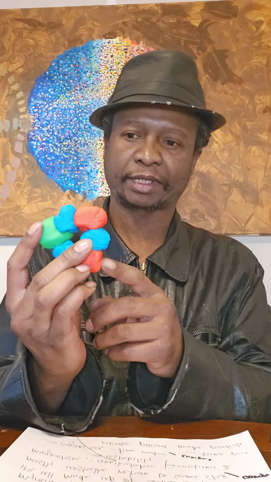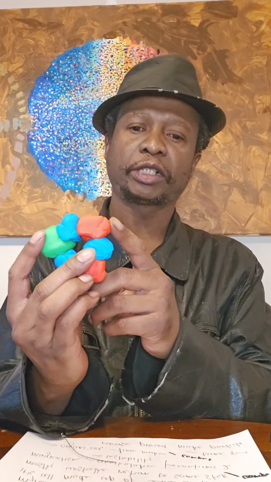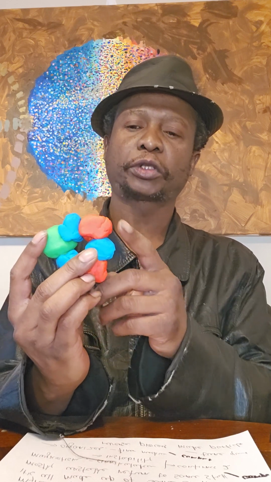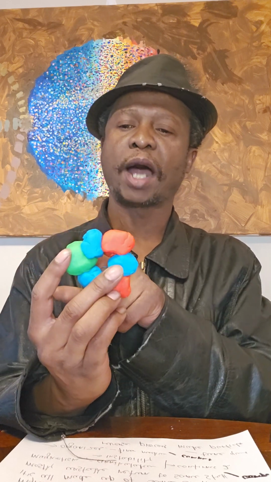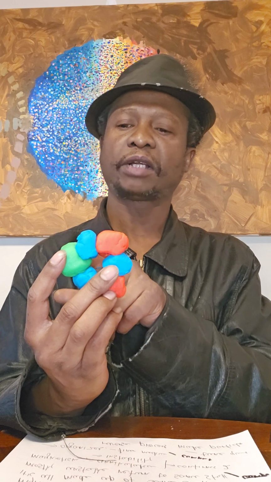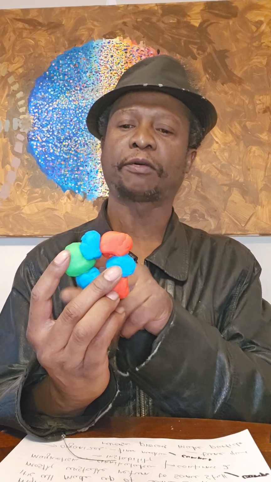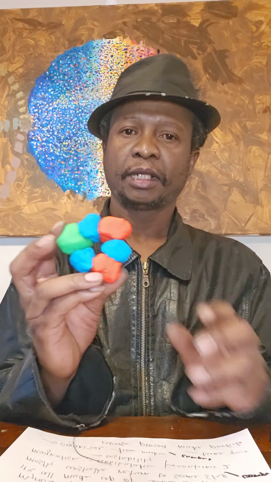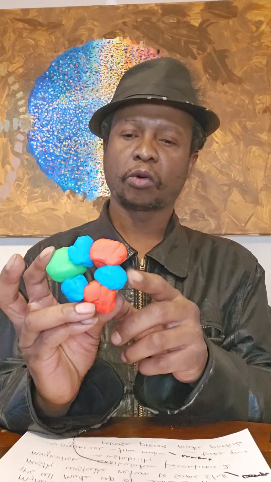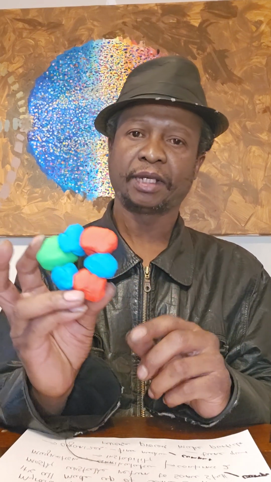The 2 reds are 2 up quarks or 2 down quarks, depending on if it's a proton. If it's a proton, this will be 2 up, and if it's a neutron, this will be 2 down, and then there'll be 1 up or 1 down. If it's a proton, this will be 1 down. And these are gluons. The gluons hold the quarks together. So there'll be 3 gluons, 3 quarks, and 3 gluons. That is a proton or a neutron.